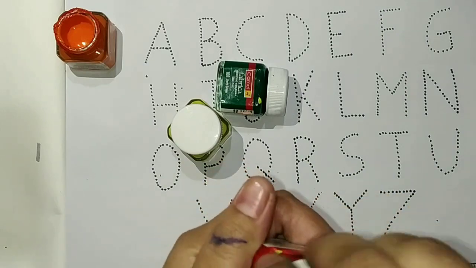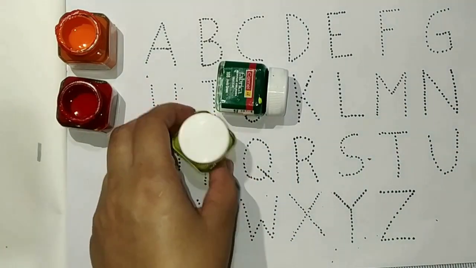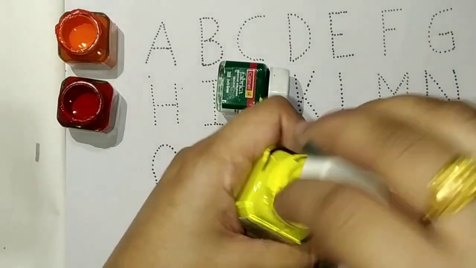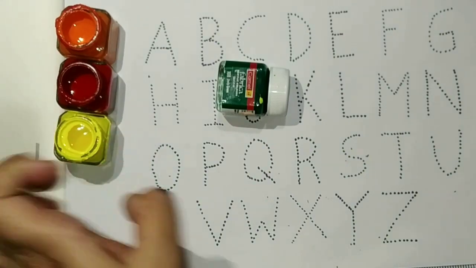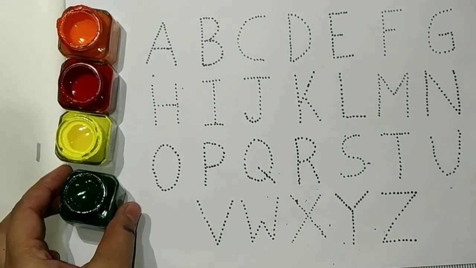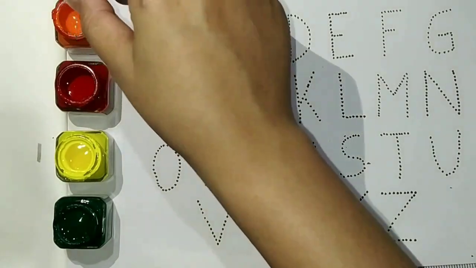Red color, yellow color, and last one is green. Orange color.